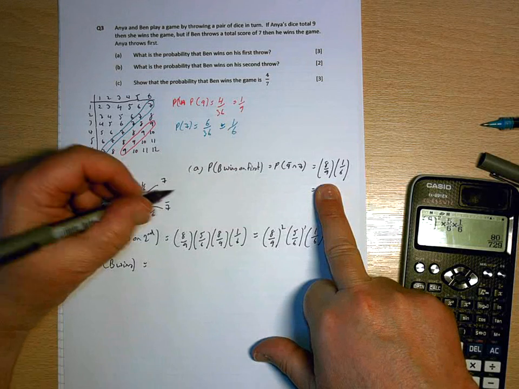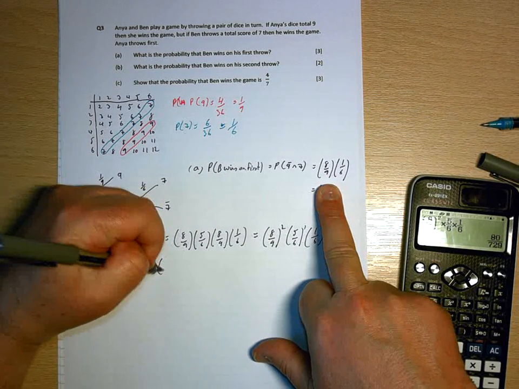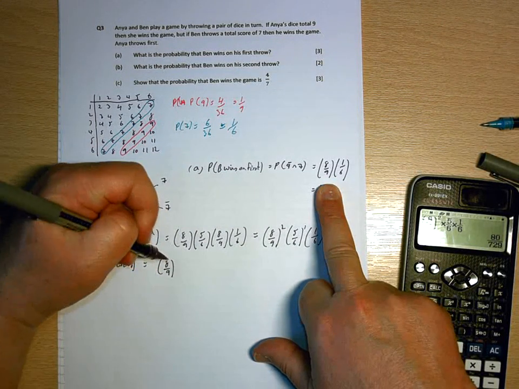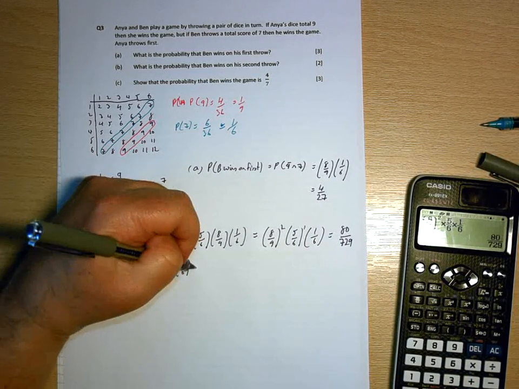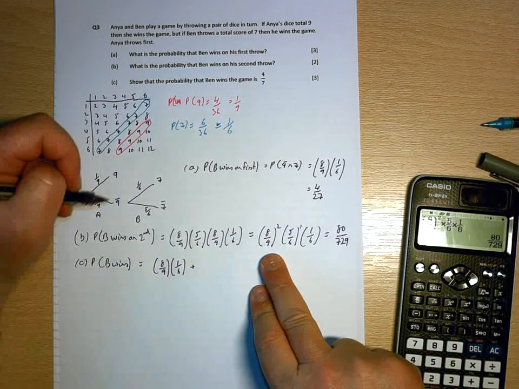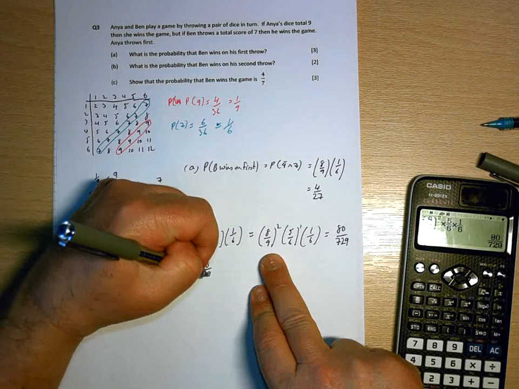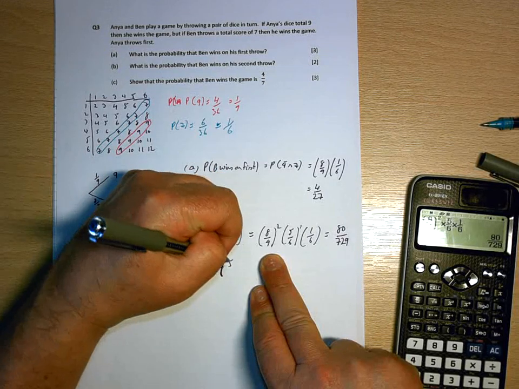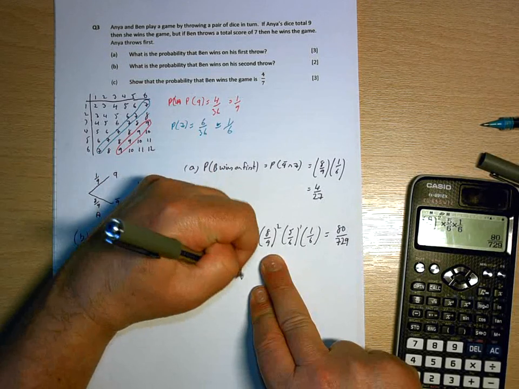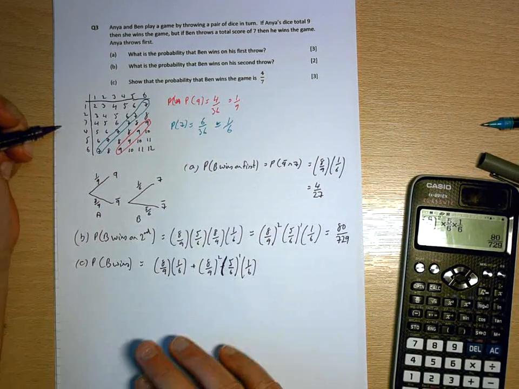So what we've got, if he wins on the first, it'll be 8 over 9 times 1 over 6. The second, it's this 8 over 9 squared times 5/6 to the power 1 times 1/6.